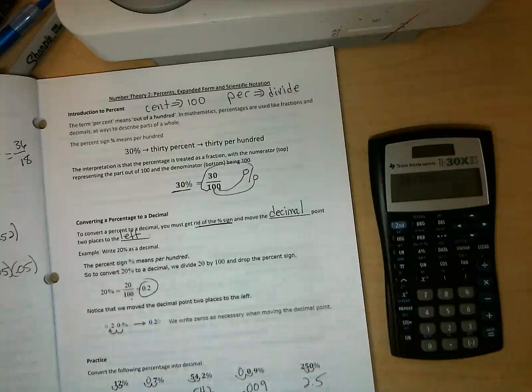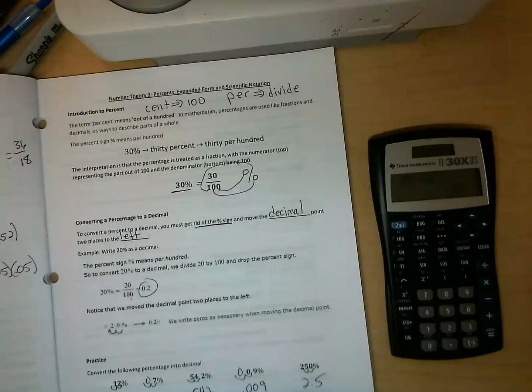Okay, so the first one, we had to pad it with a 0. So we move that over to the left 2, we get 0.07. Here, we just move it over 2, we get 0.542. Here, we move it over, and we have to pad it again. Even though there's already a 0, we have to put an extra 0, so we get 0.009. And here, we just get 2.5. I can drop off that extra 0 on the end. It could be there or not be there, it doesn't matter.